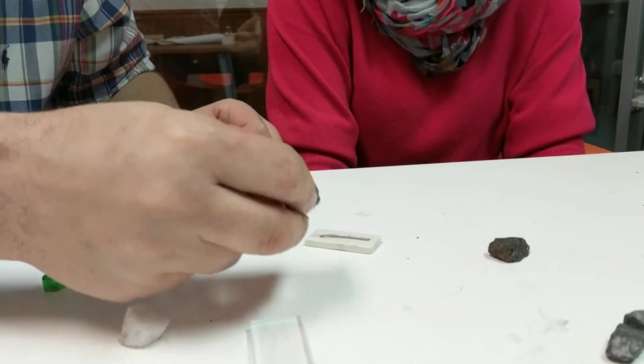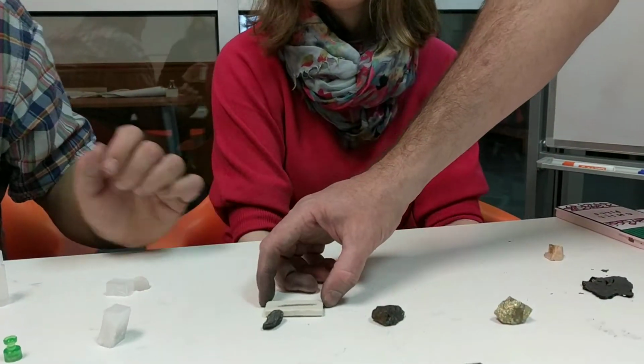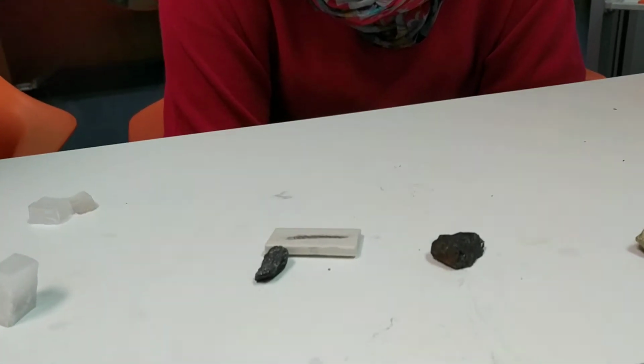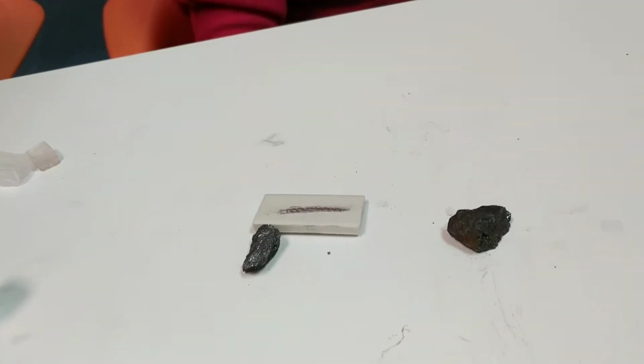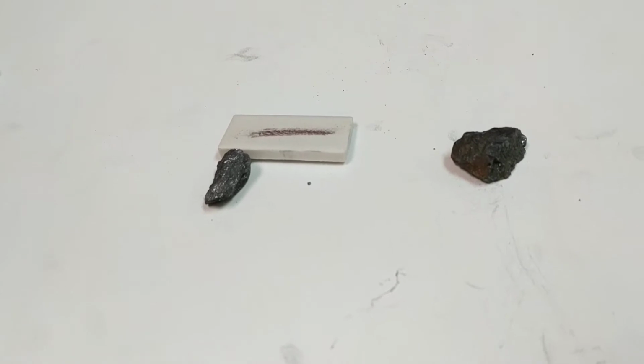Okay, now kind of blow on that to kind of clear off the, there you go. Now let's look and see what color we have. What color is that streak? It's like a maroon color. There we go, yeah, like a maroon color, sort of almost a reddish brown, right?